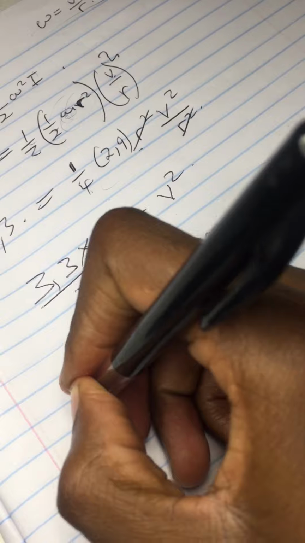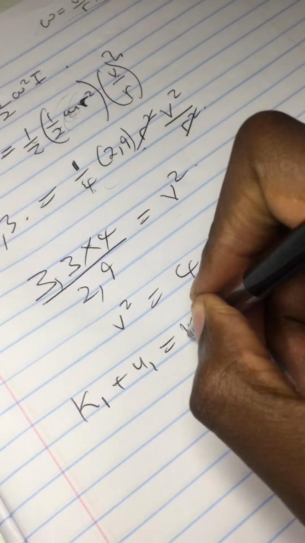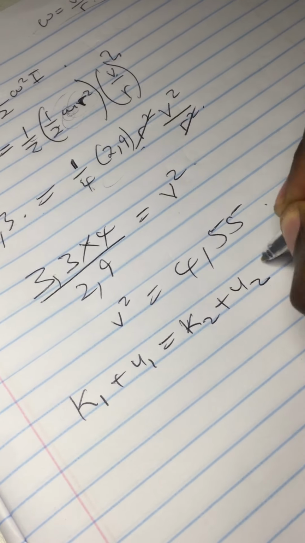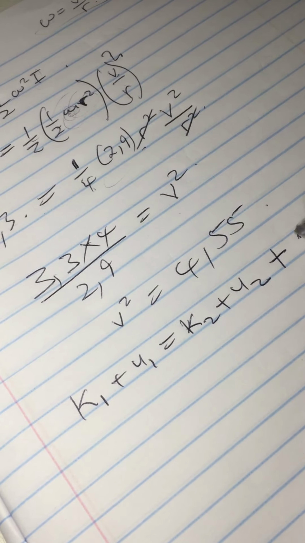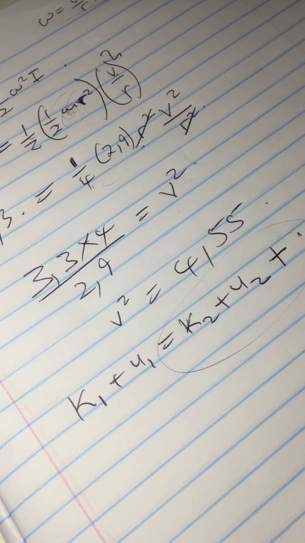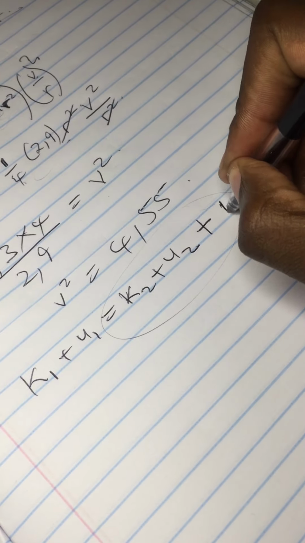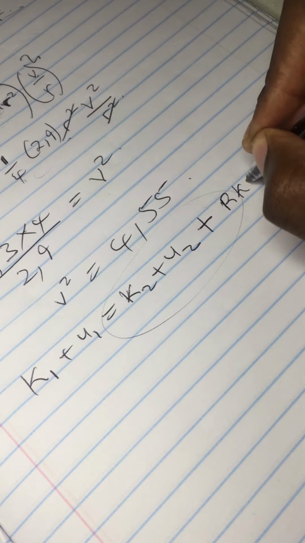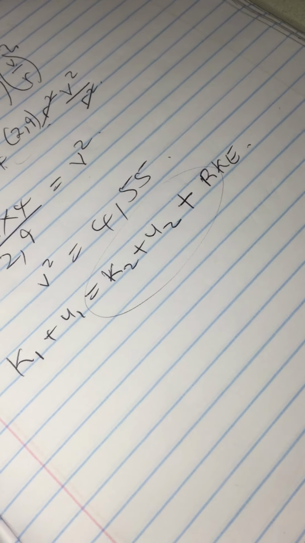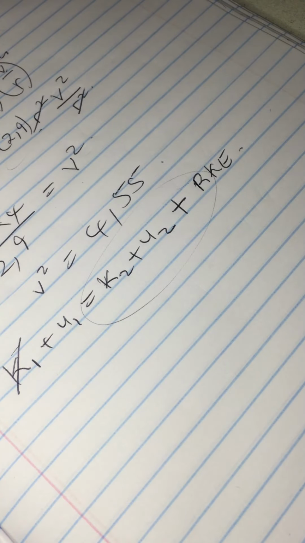Now we write our energy equation. That's going to be K1 plus U1 equals K2 plus U2 plus the rotational kinetic energy. Because remember, the final energy that we will have will consist of the rotational kinetic energy, because at the end the pulley will rotate. So that's why we're putting it on this side. It's on the final side, so we're going to say plus the final rotational kinetic energy. I'm going to call it RKE. After that, we know that K1 is 0 because the system is starting from rest.